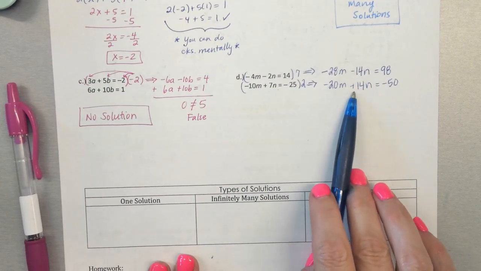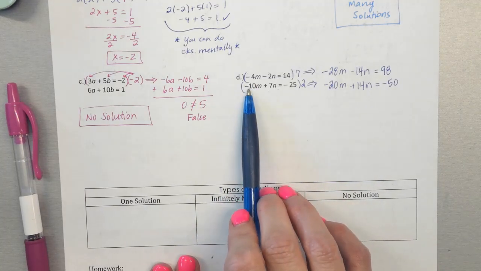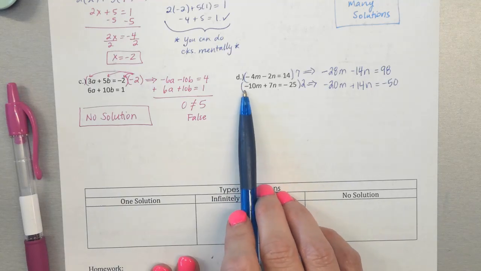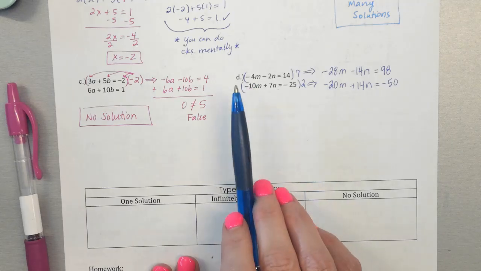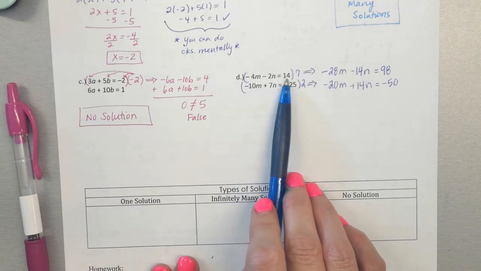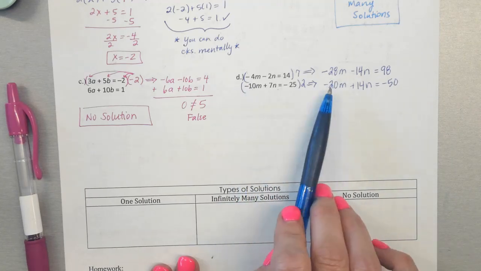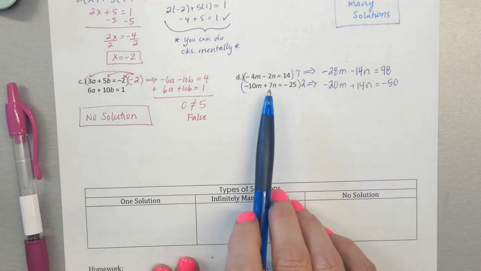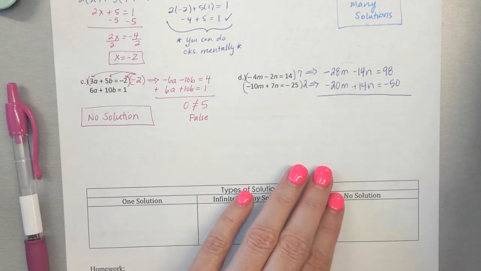Now I have opposites. I could have also chosen 4 and 10. If I multiply those together, you get 40. If you choose that though, do you see how they're both negative? Multiply one of them by a negative and one by a positive. So if you multiply the top by 10 to get negative 40, multiply the bottom by negative 4 to get positive 40, or vice versa. Okay, so you can choose. Your goal is to get opposite like terms.